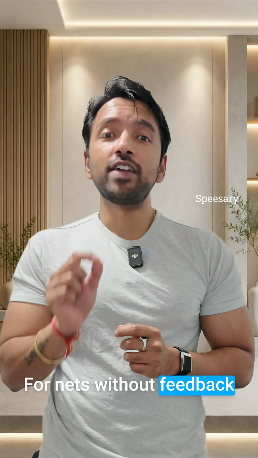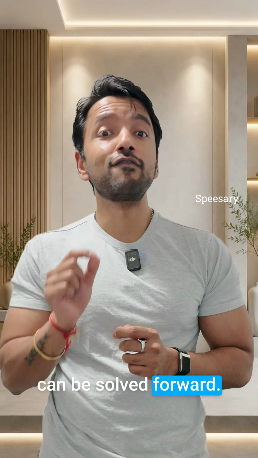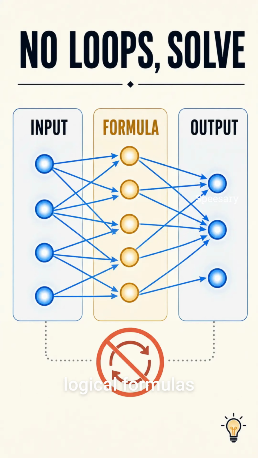For nets without feedback loops, the behavior can be solved forward. Inputs at earlier times determine later firings. The paper calls the formulas temporal propositional expressions, logical formulas with time steps. To say it in simple English, the network becomes a time-indexed truth table. No loop means no unresolved memory.